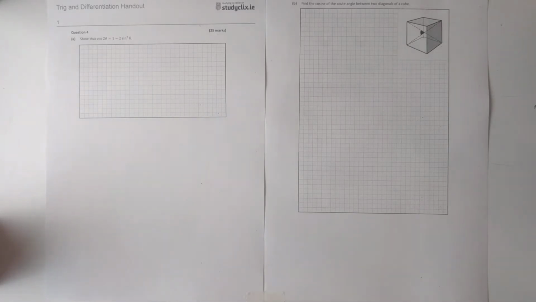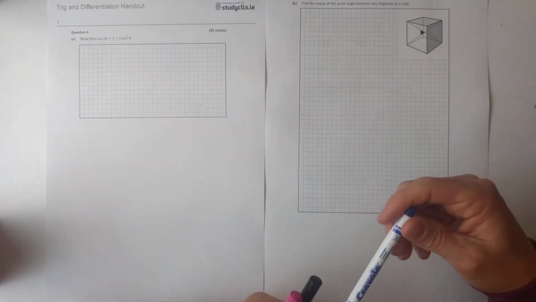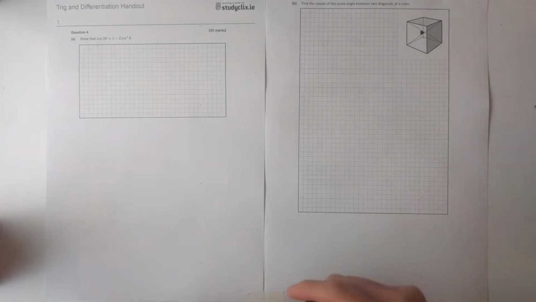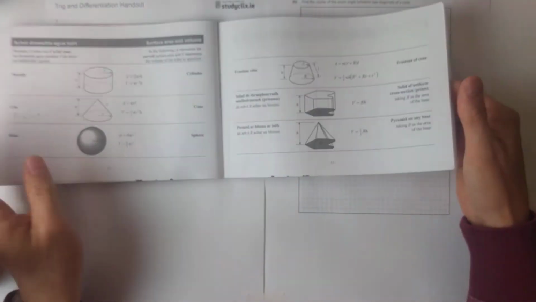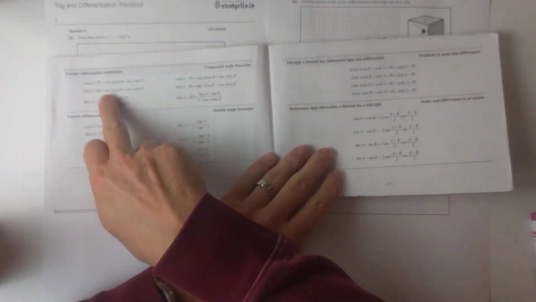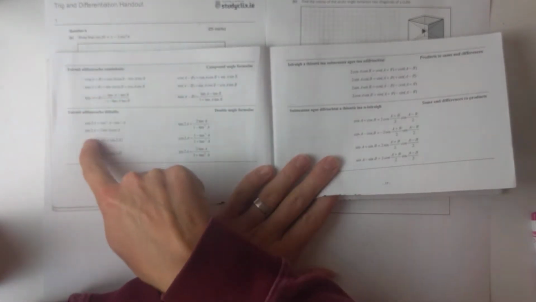Okay, so 2019 question 4 from the English paper. Show that cos 2 theta is equal to 1 minus 2 sine squared theta. So there's a trigonometric identity, and if you open your log tables on page 14, you'll see all the trigonometric identities, and the one you need is the one for cos 2 theta, in this case cos 2a.